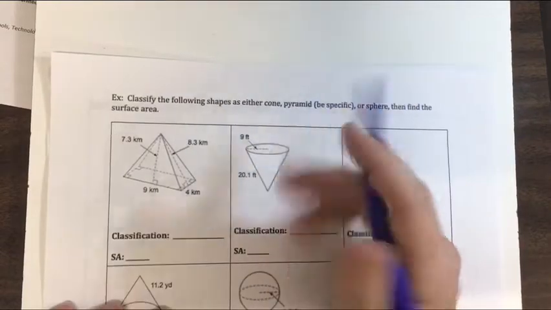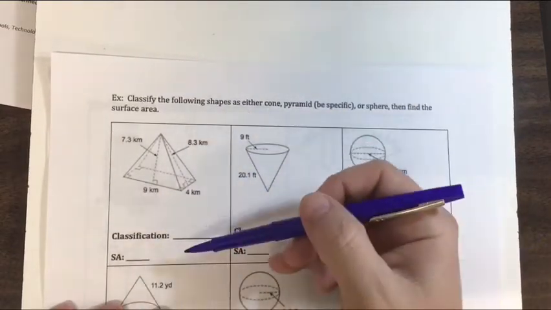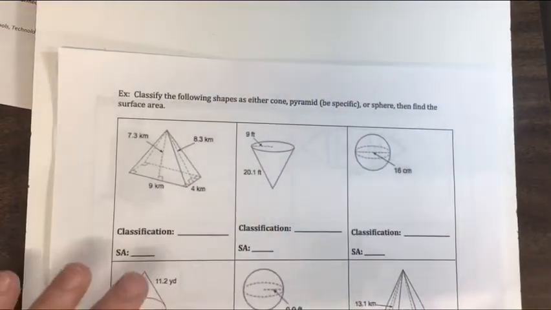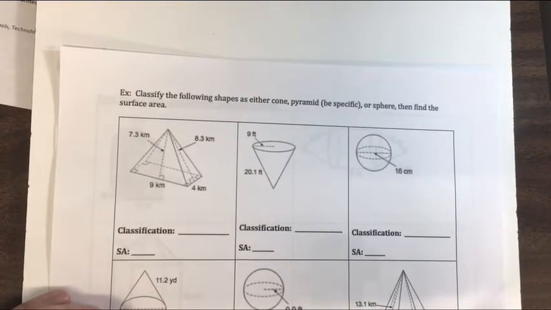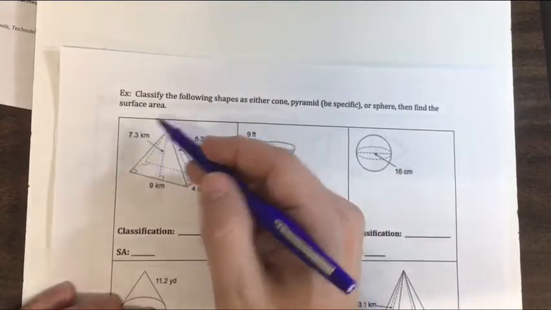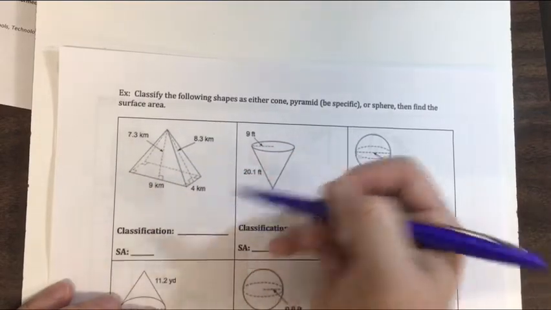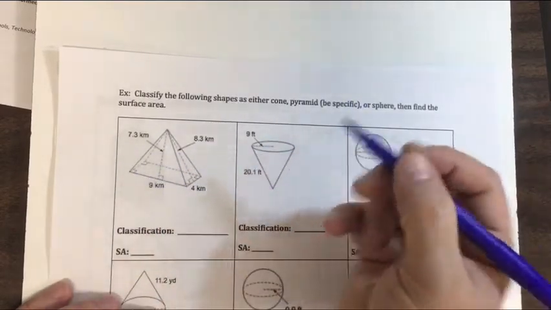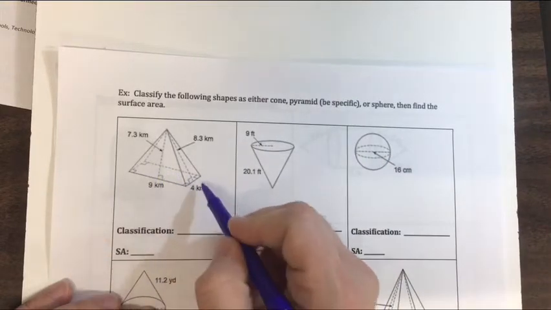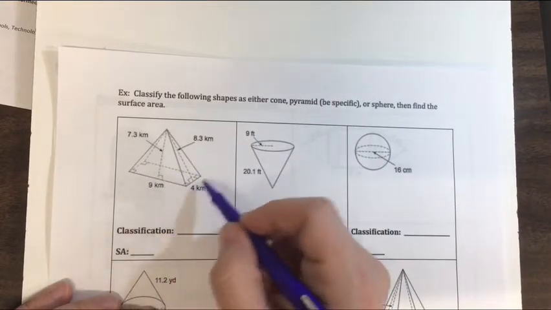So we're going to work on classifying and finding surface area for some of these examples. We'll do some examples in this video, and then others we will do in class. First, we want to classify this solid. This is a pyramid, but we don't want to just call it a pyramid. We want to name it by its base. So we would call this a rectangular pyramid because the base is this 9 by 4 rectangle.